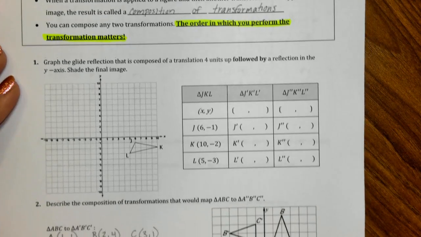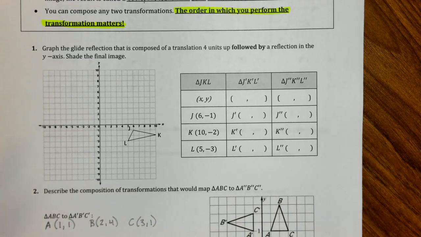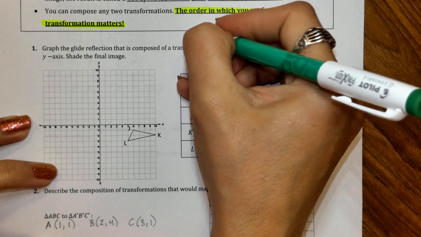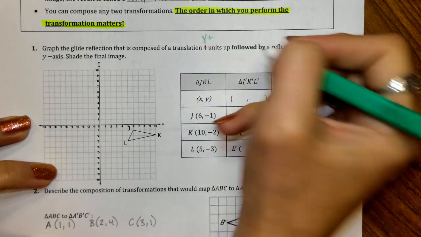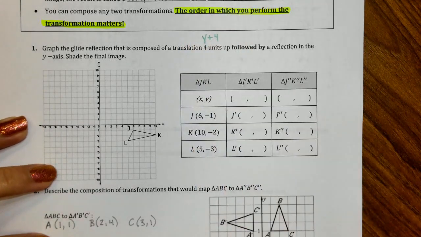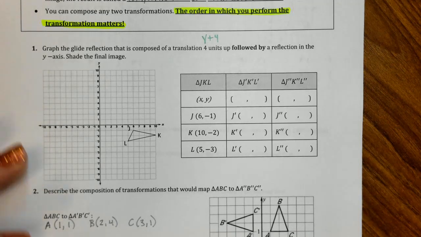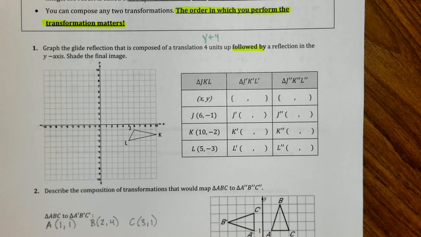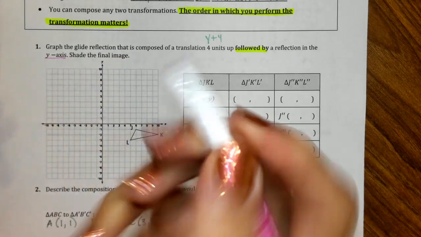So in number 1, we're going to graph the glide reflection of the composition of 4 units up. It doesn't say anything about x. 4 units up, we need to remember, is y plus 4. Up is in the positive direction on the y-axis. Followed by, and this is also going to be important, a reflection in the y-axis.